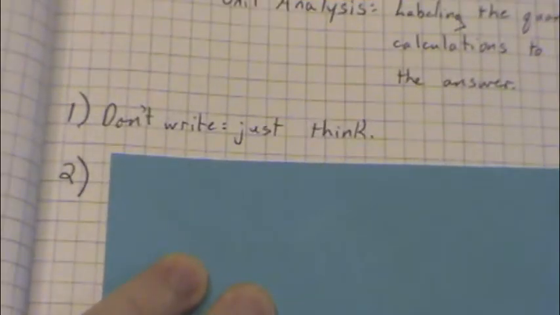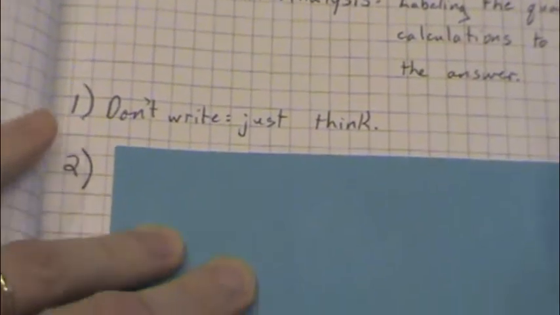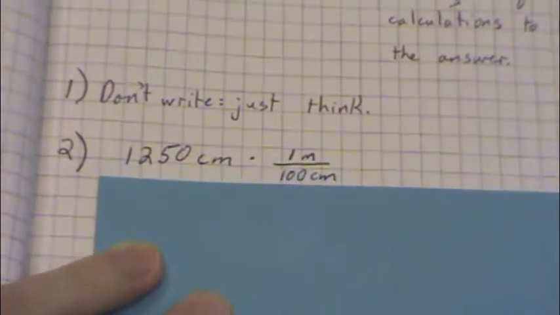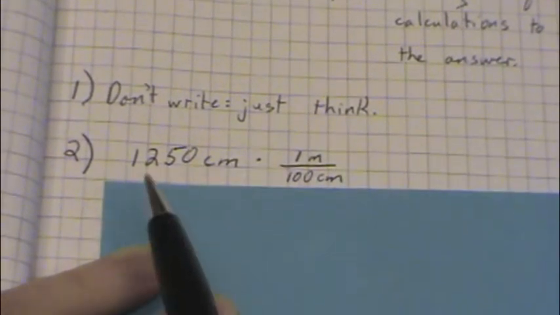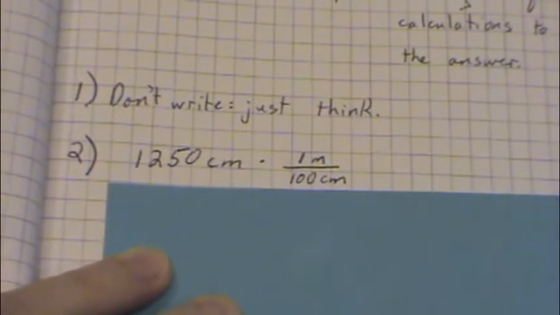All right, I know, some of you are just saying, do I really have to write this out? Because I learned in 3rd grade, all I had to do was move the decimal point. Trust me, just use this conversion factor because it's easy to practice on something that's simple. So first, choose your conversion factor. 1 meter over 100 centimeters. I'm multiplying by 1,250 centimeters.